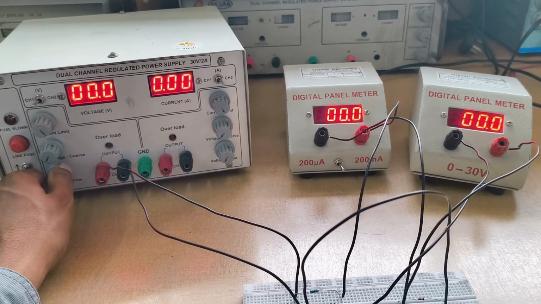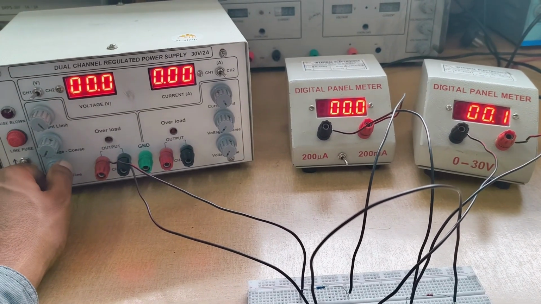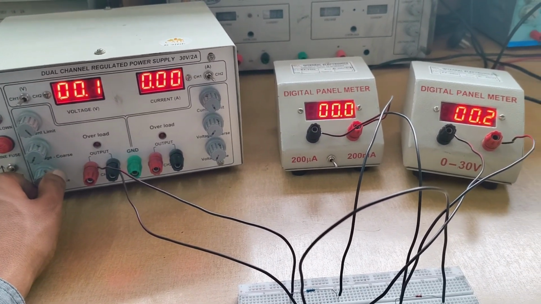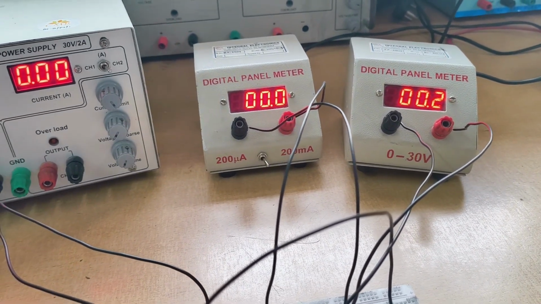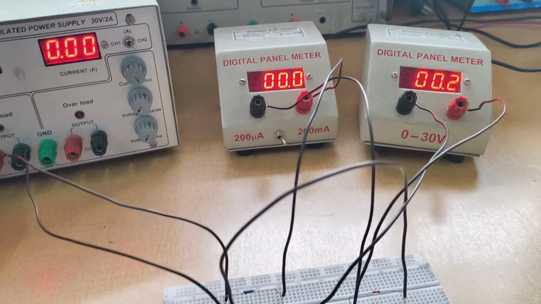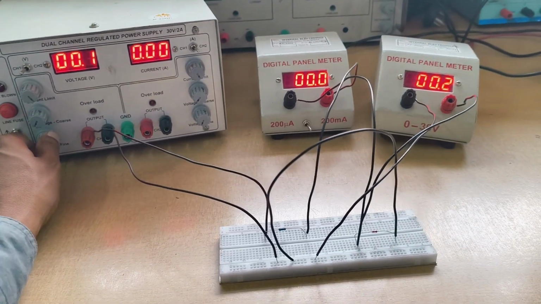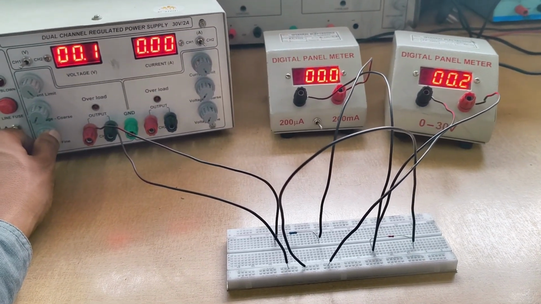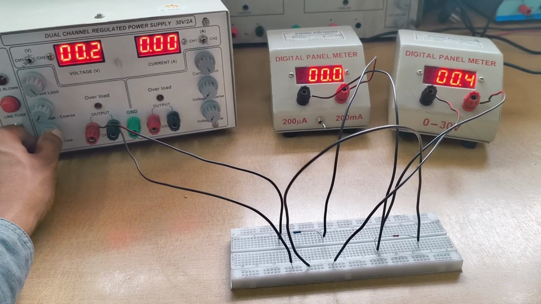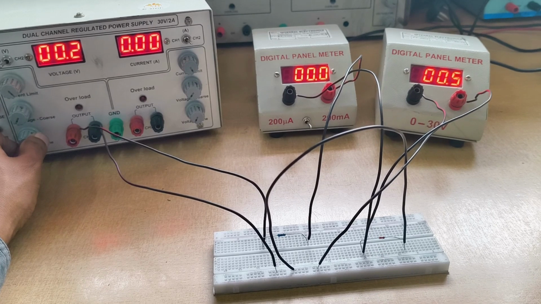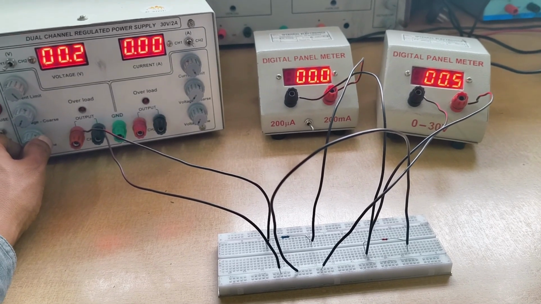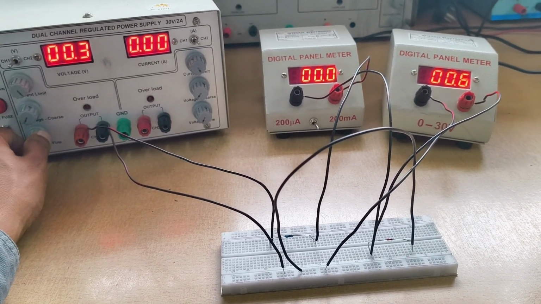Set the RPS voltage to 0.1 and note down the voltmeter reading, which is 0.2, and the current is 0. Now increase the RPS voltage to 0.2: the voltage across the Zener diode is 0.5 and the current is 0.